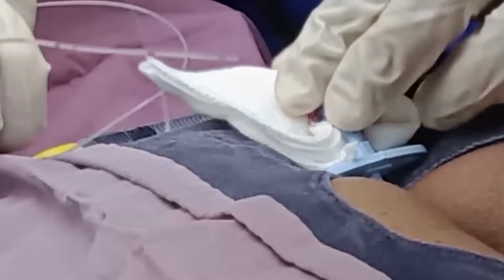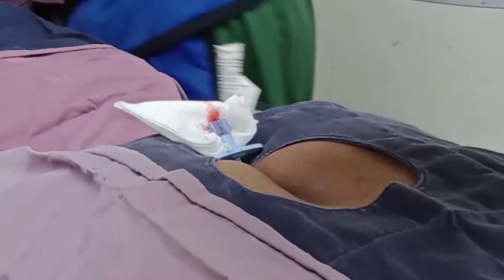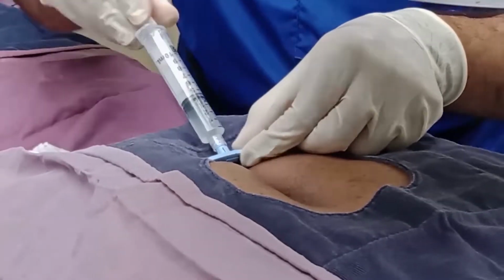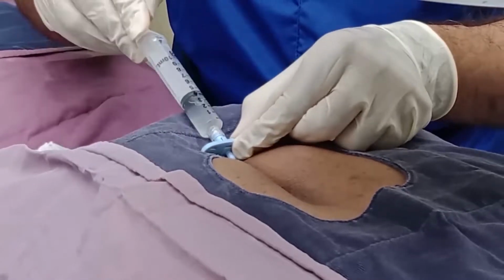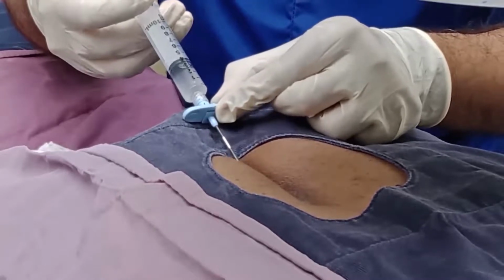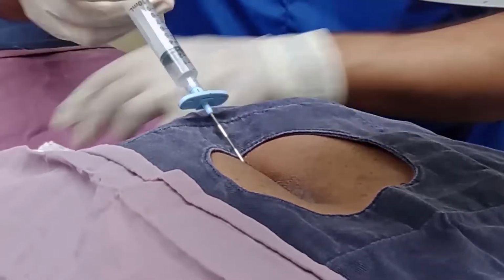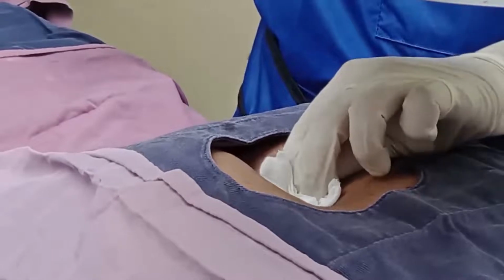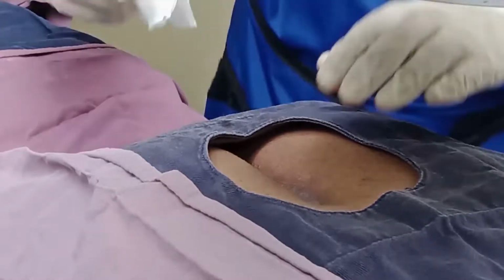The blue tip of the epidural catheter is checked to ensure that it is intact, so that there is no shearing off of the catheter. Local anesthetic is injected through the epidural needle while it is being pulled out. Compress the area with a sterile swab so that there is no bleeding, and then a sterile dressing is done on that area.